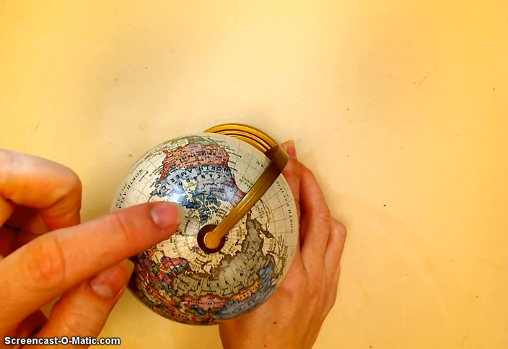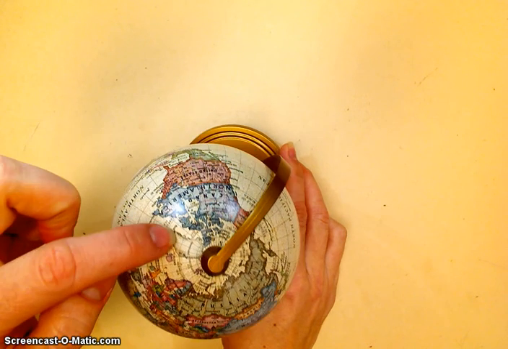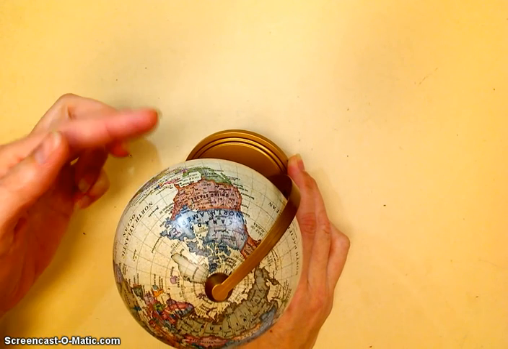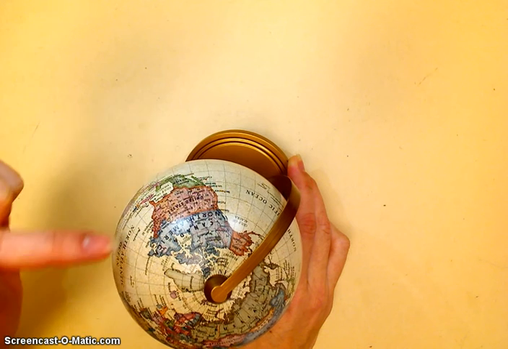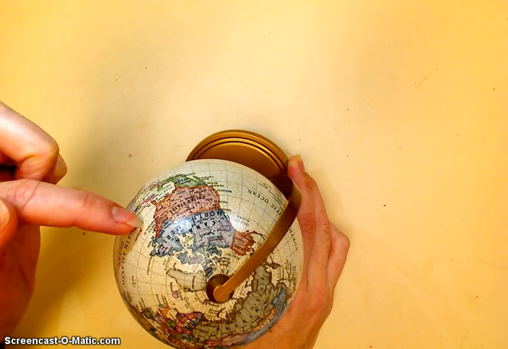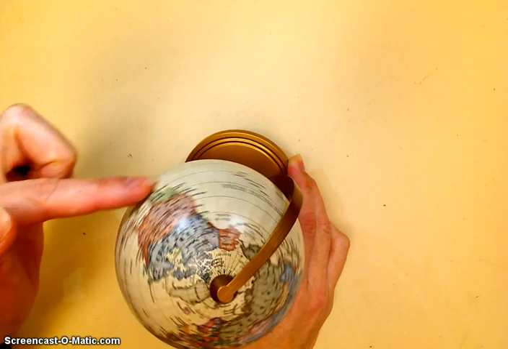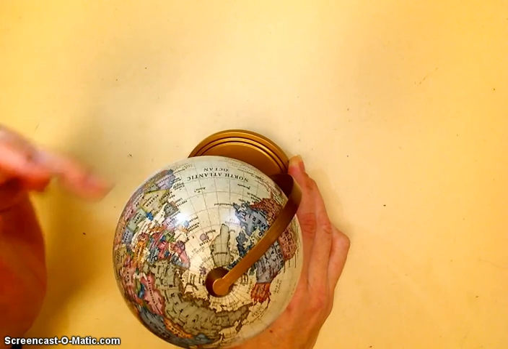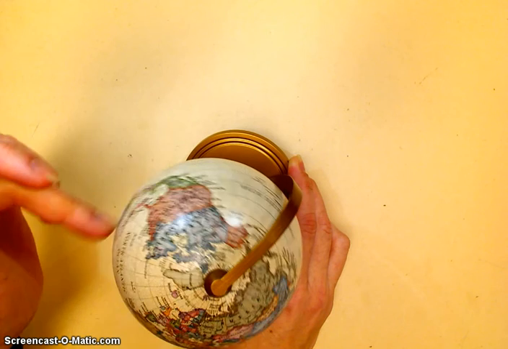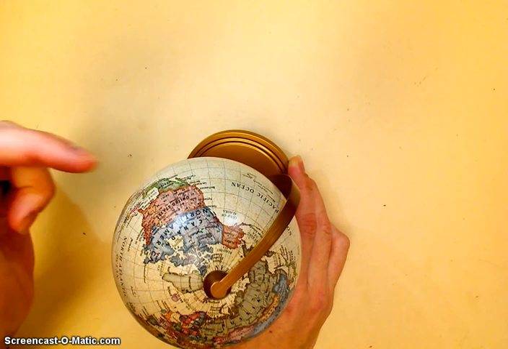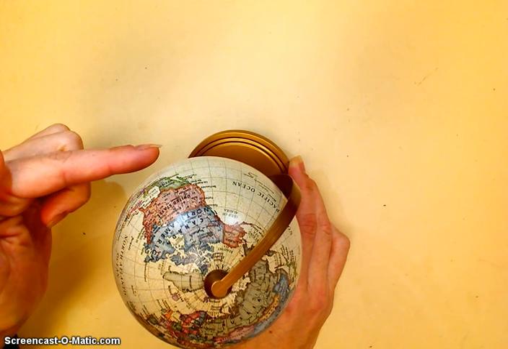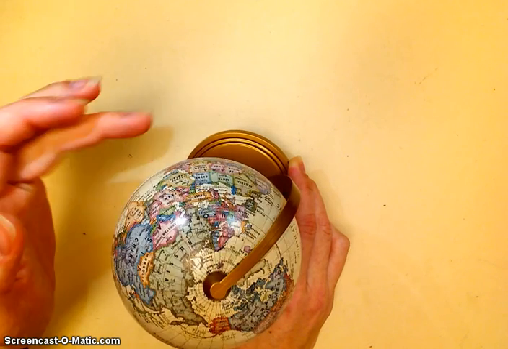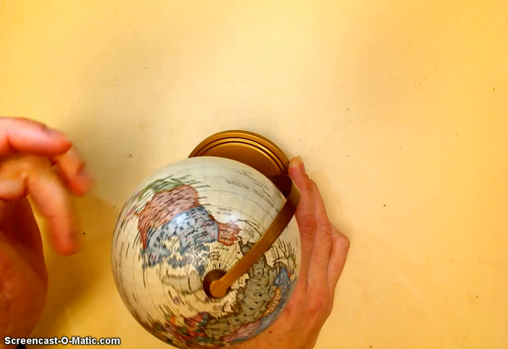So if you see this little shiny spot over here, let me tilt it a little bit so we can get it down here in the United States. If you notice, we're going to have the sun rising in the east, this is the east coast of the United States, and setting in the west because of the way that the Earth is rotating. Okay? So if you're looking down from above the North Pole, you notice that the Earth from that perspective is rotating counterclockwise. Okay?